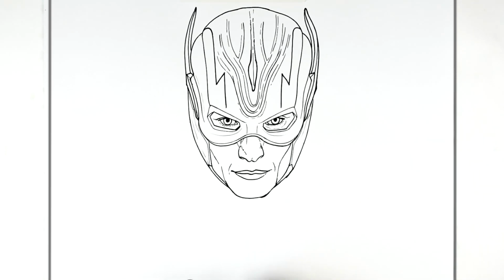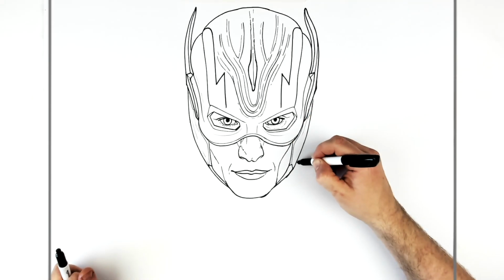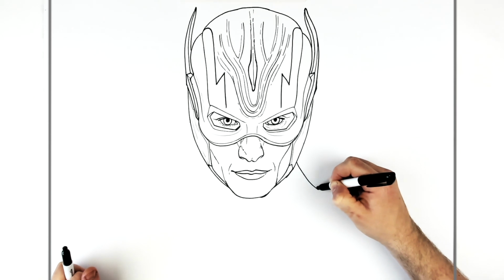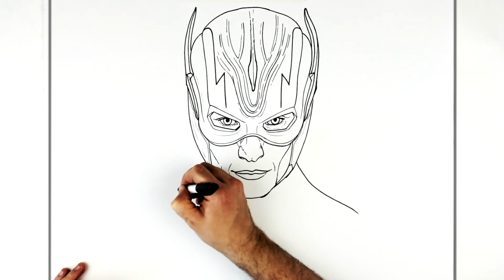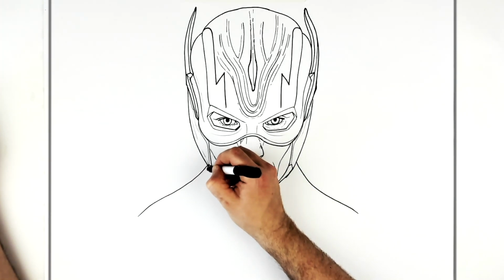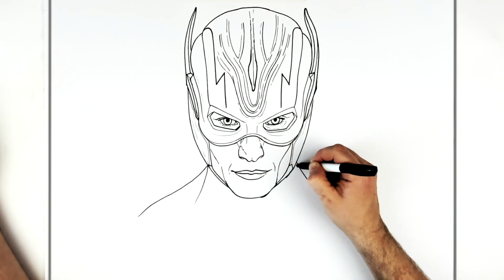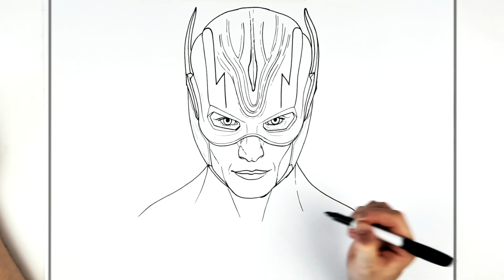Okay, so neck, right? So his head is tilted down, so his neck kind of goes out this way. You could have his neck muscles just coming down here and in the center, like so.